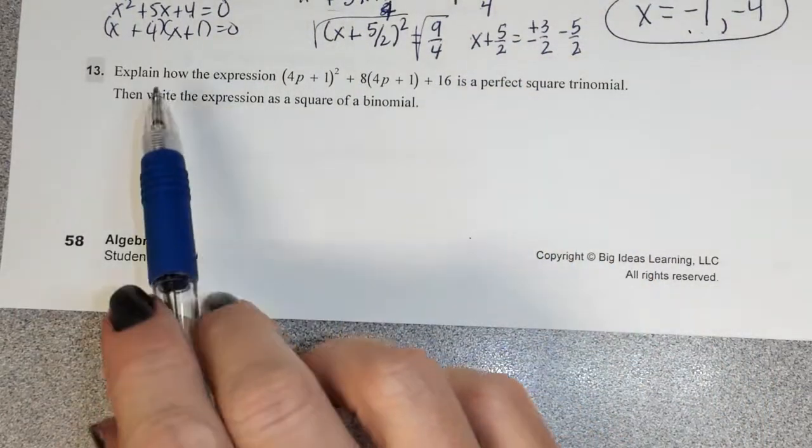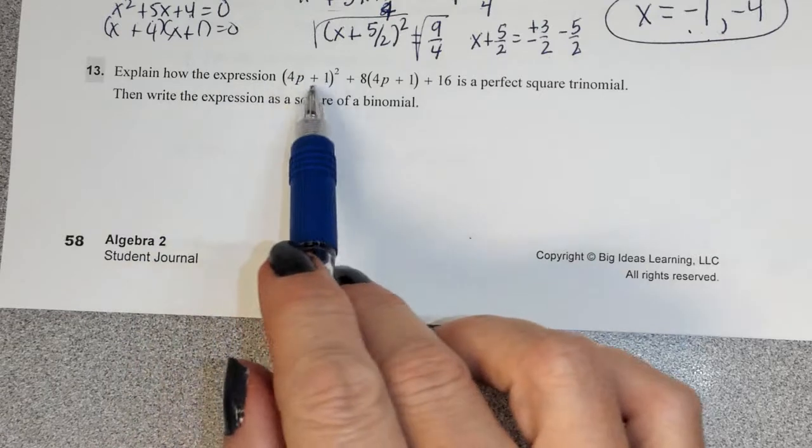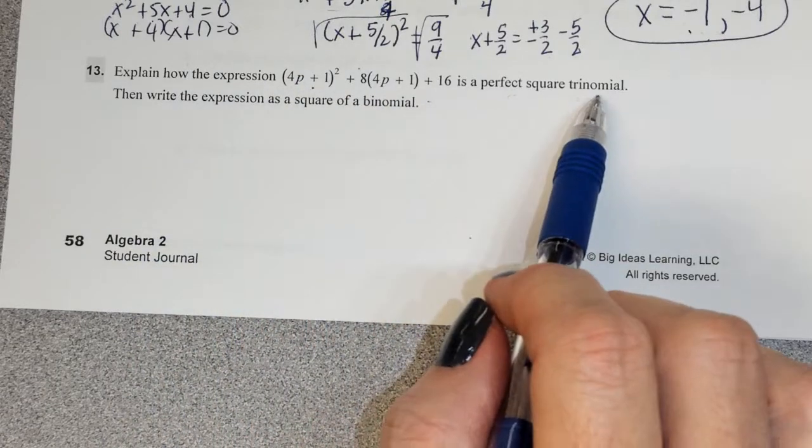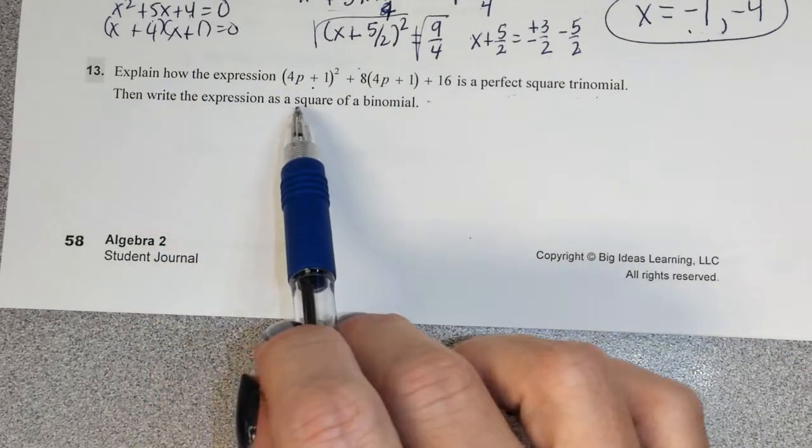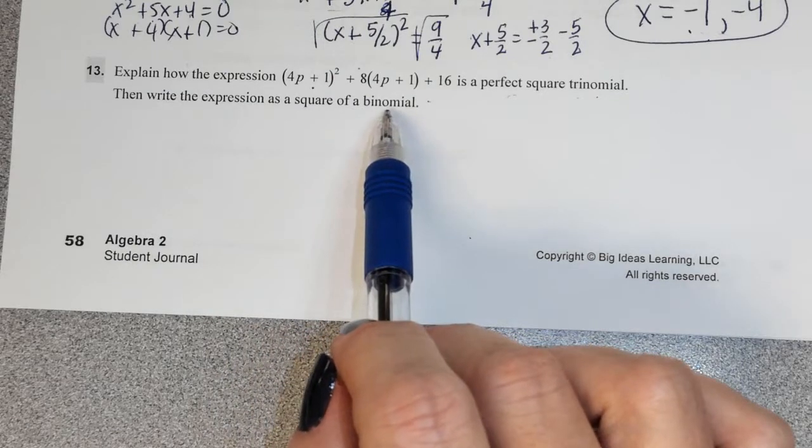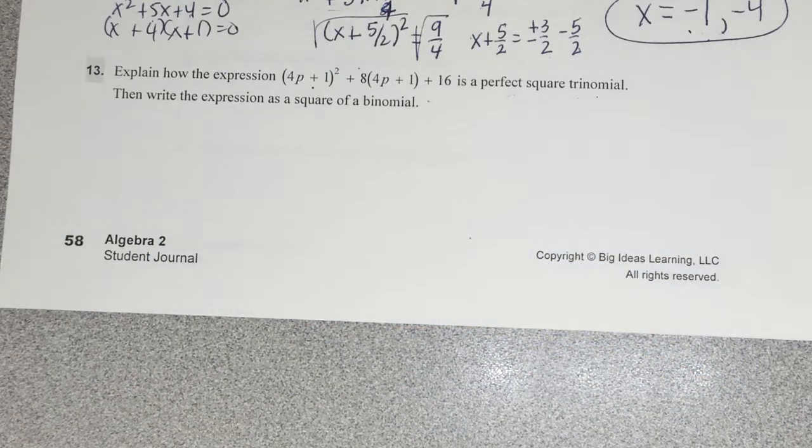This one's a tough one. It says, explain how this expression is a perfect square trinomial. Then write the expression as a square of a binomial. I want to give you a couple minutes to think about that. See if you can figure that out on your own.